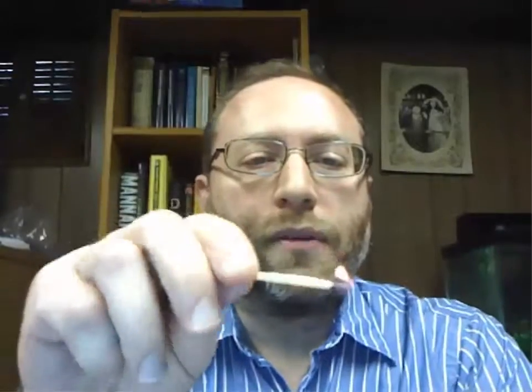what's happening is that the chemical energy is turning into light energy and heat energy. And the way it's doing that is that bonds are being broken in the wood in the match, and you see the amount of matter in the match is getting less and less.